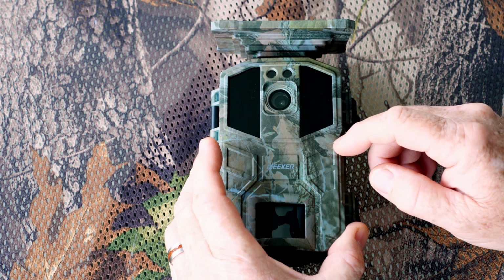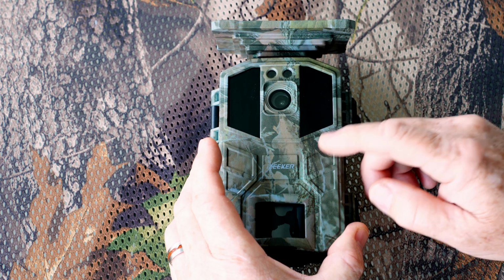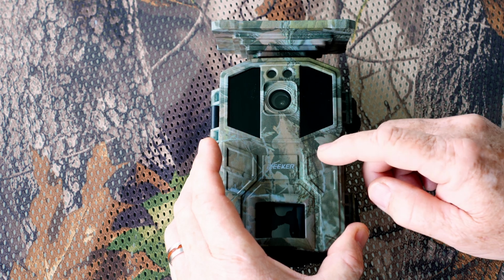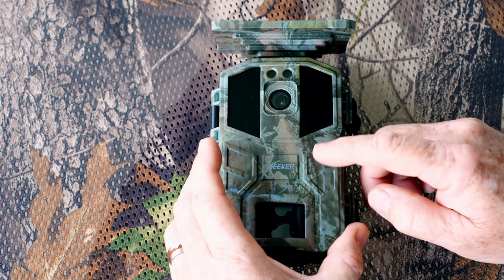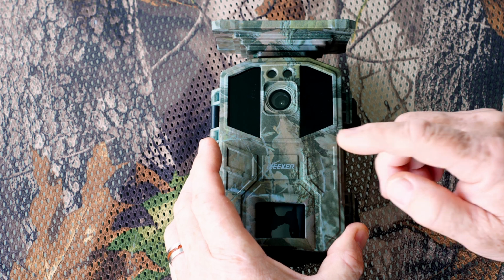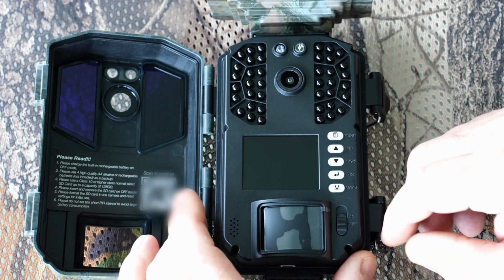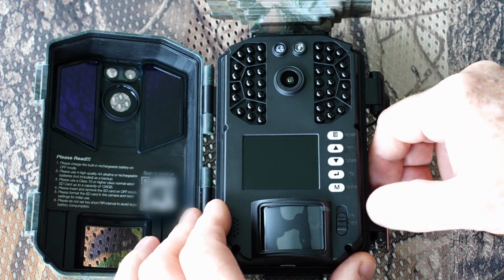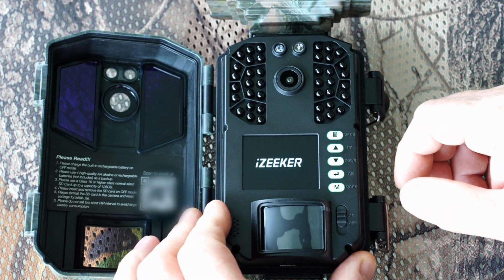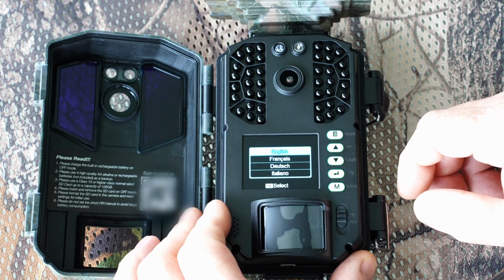Hey guys, today I'm going to be doing a settings and menu walkthrough guide for the iZeeker IG420 solar powered trail camera. So let's get right into this system. So first, we've got to turn the camera on, and there's just one switch right there. We're going to go to the on position.